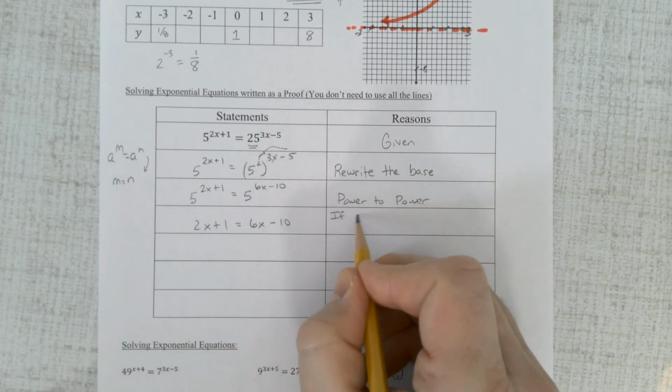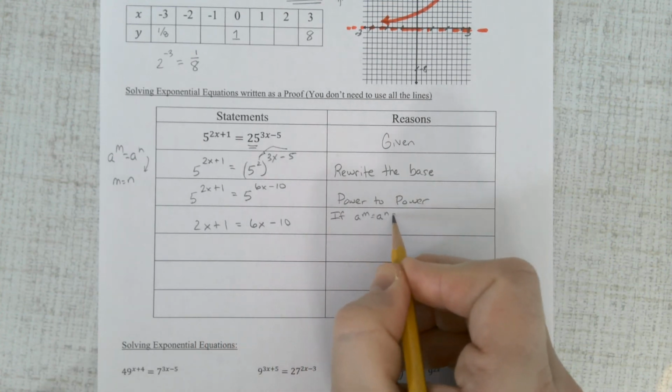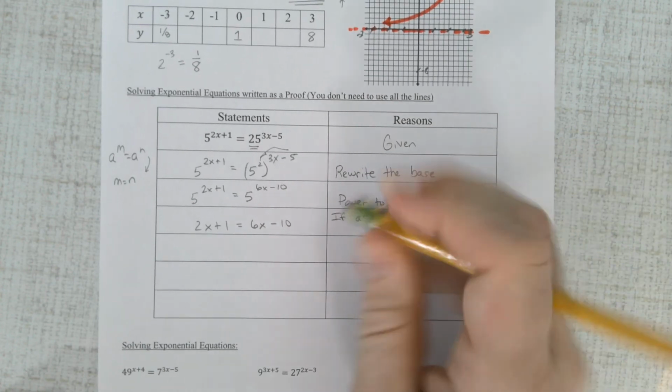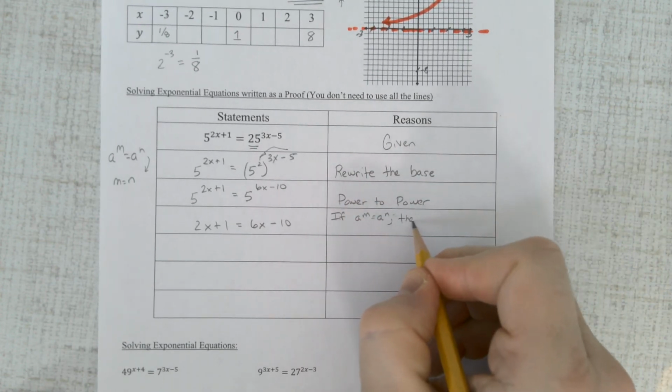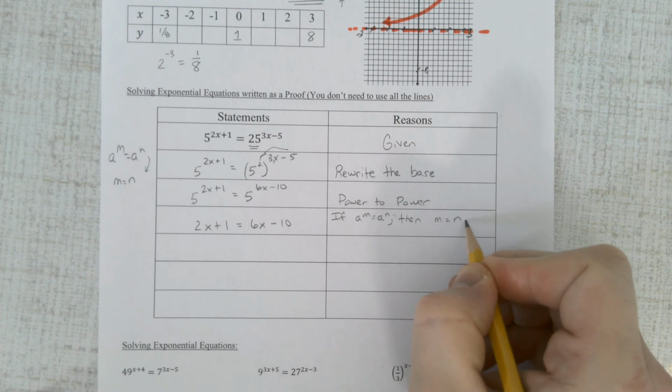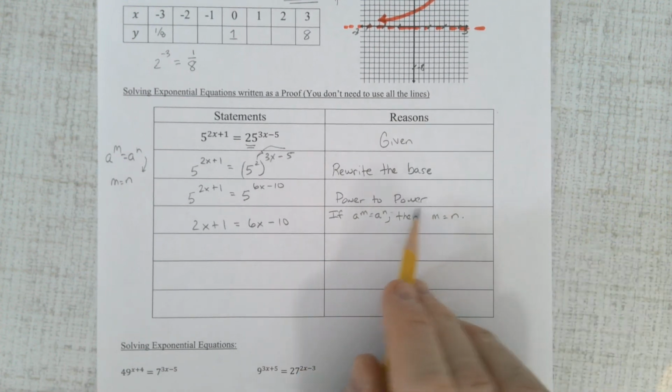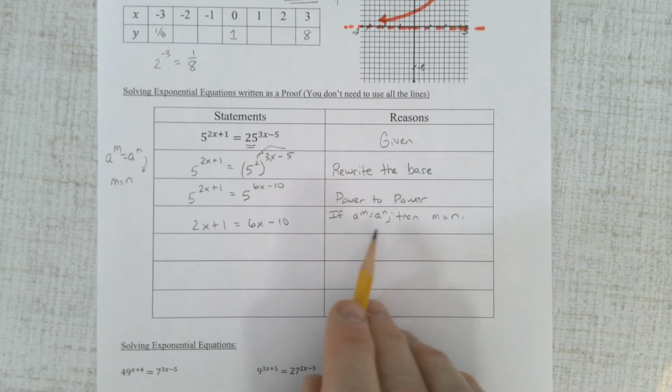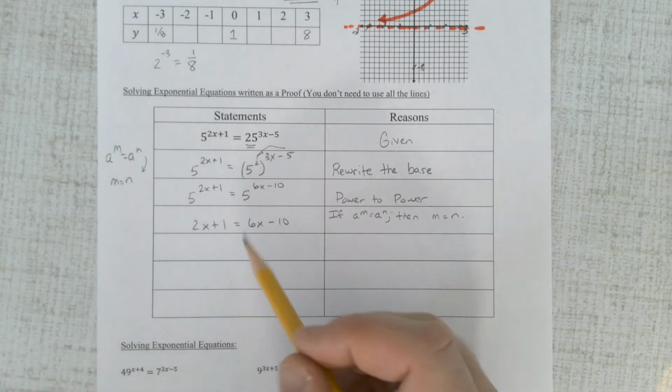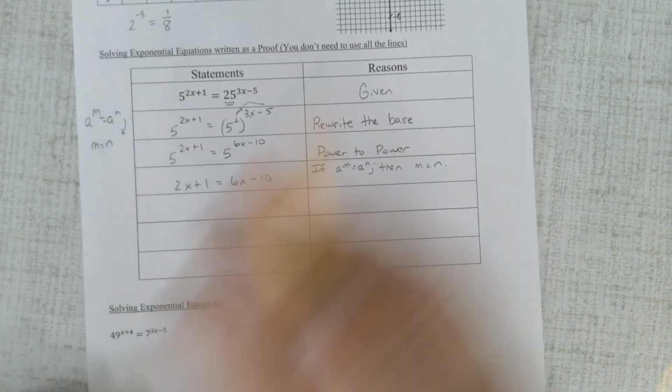I'm going to write it all out. If a to the m equals a to the n, then what? Then m equals n. And we did some abbreviations and names for that, but then this also works. Alright, you can go ahead and solve that equation from there.